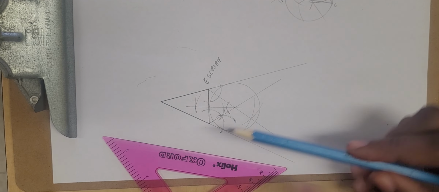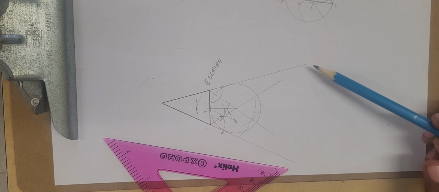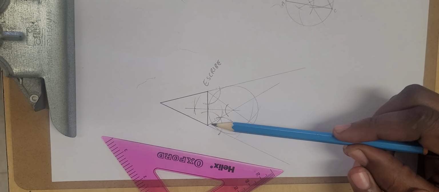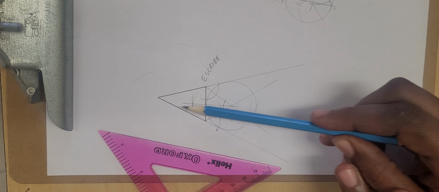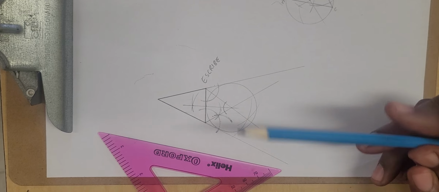So to Escribe, you extend the base of the triangle, the top of the triangle, you bisect the angle over here, bisect the angle over here, then we bisect a line that goes to the triangle, and we draw a circle. Stop.